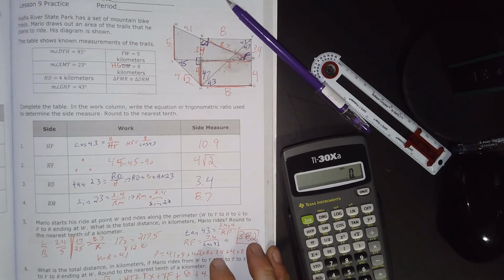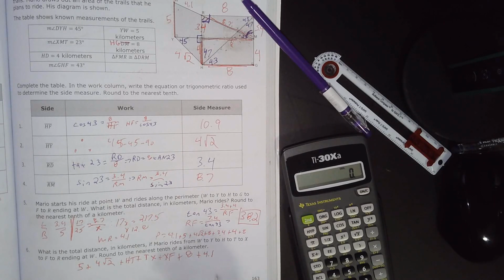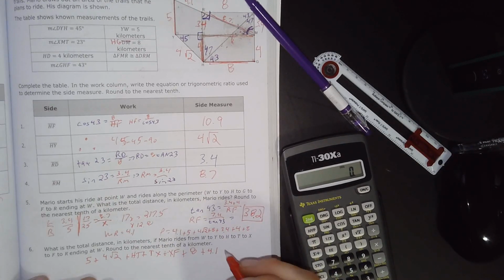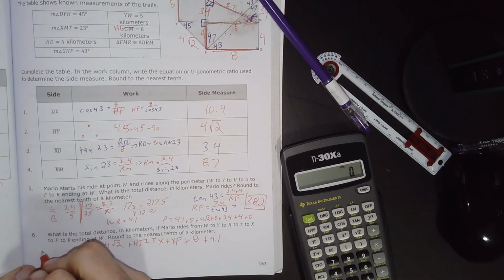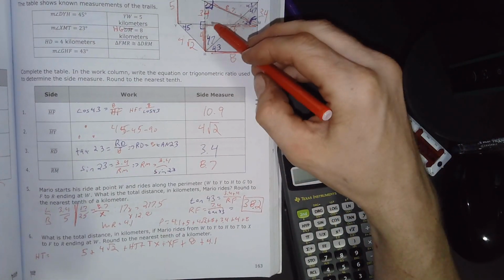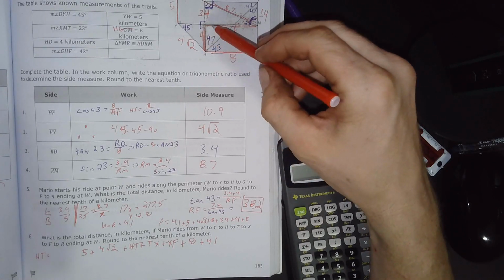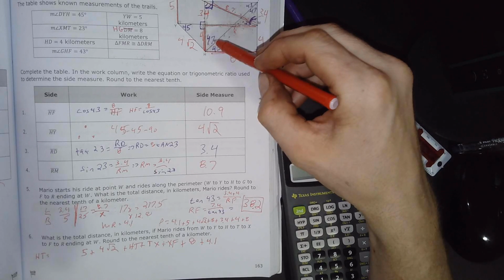Oh, you can't see what I'm doing. Okay, yeah, you can. Okay. So we got to figure out H to T, T to X, and F to X. All right, let's do that. Like right here. H to T. All right. So this is going to be a right triangle, and it is 47.